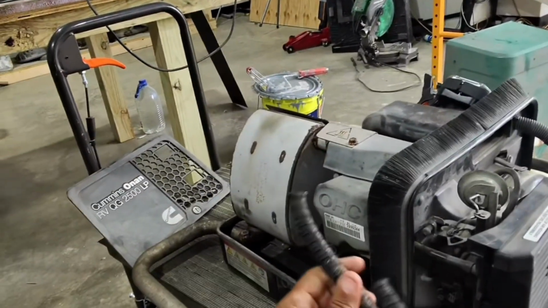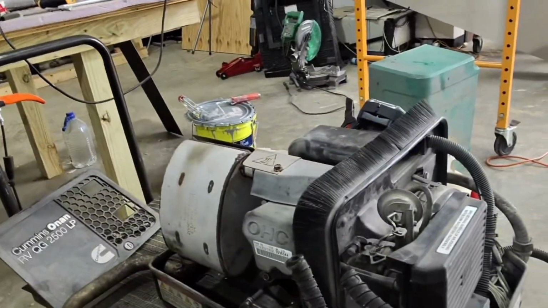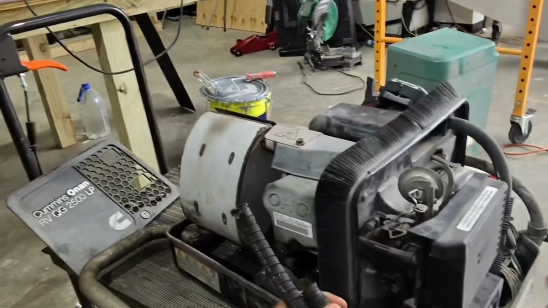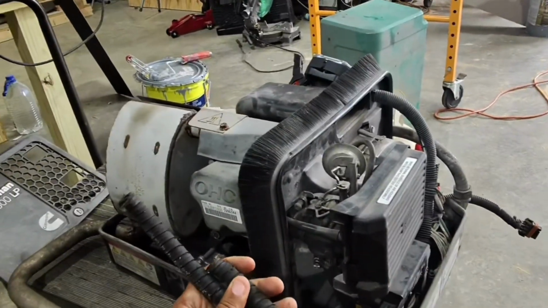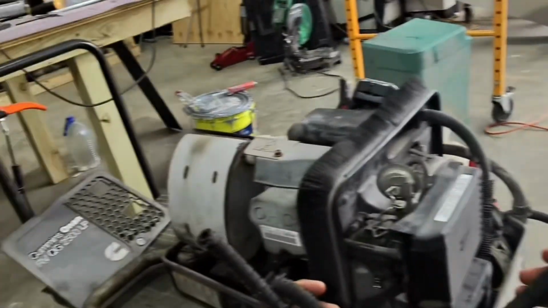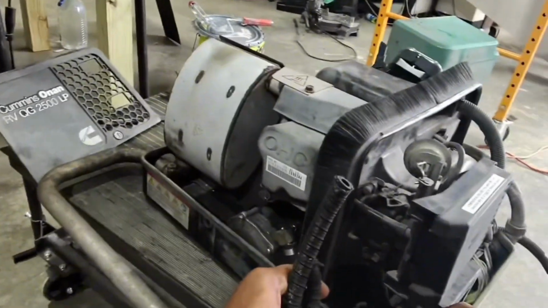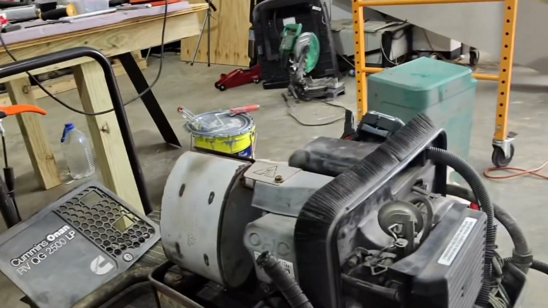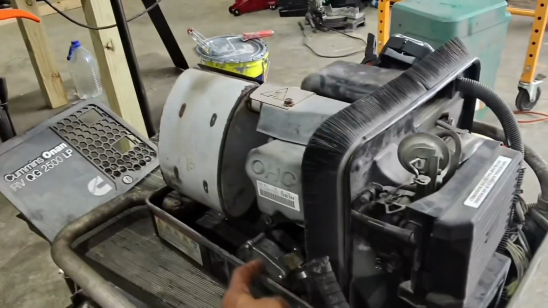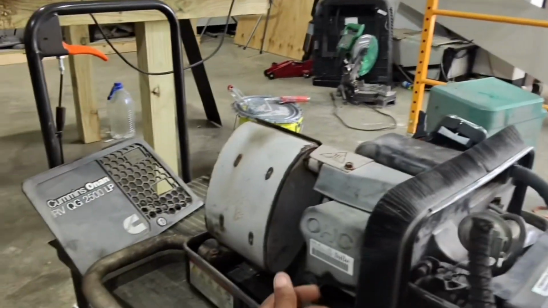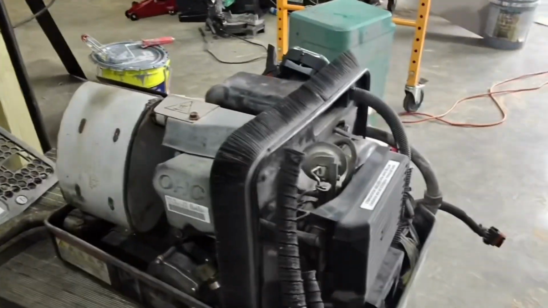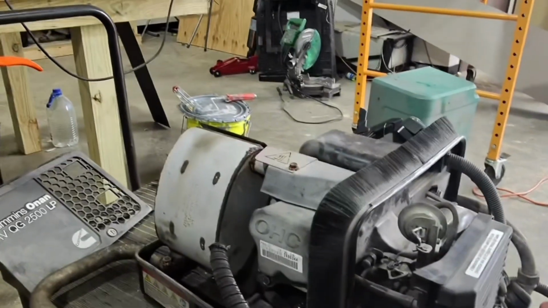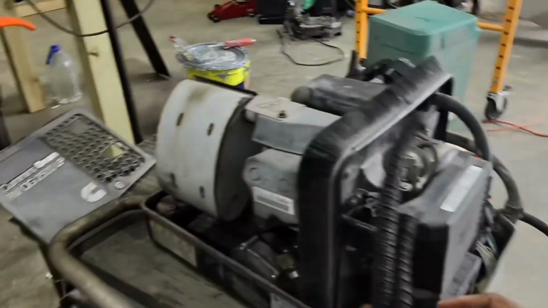Well, in this particular case, the propane lines were dry rotted. Since they were dry rotted, we were losing all the pressure before the demand regulator, and the demand regulator was not opening. So we replaced both the primary and secondary LP lines on this generator, and now it will work the way it's supposed to work.